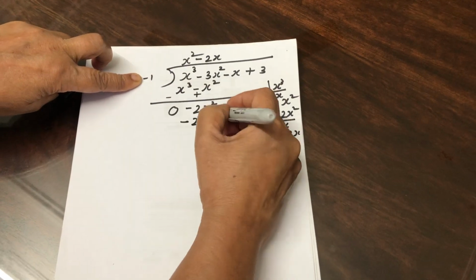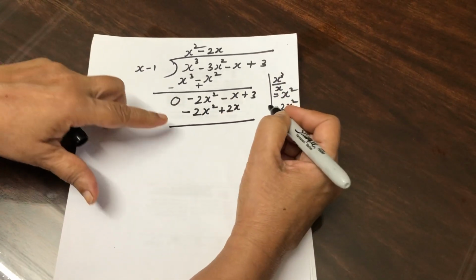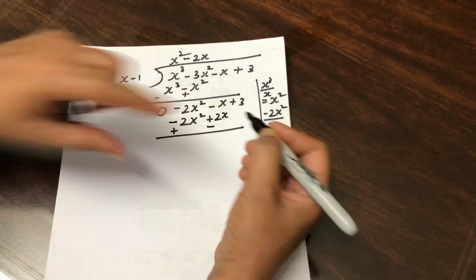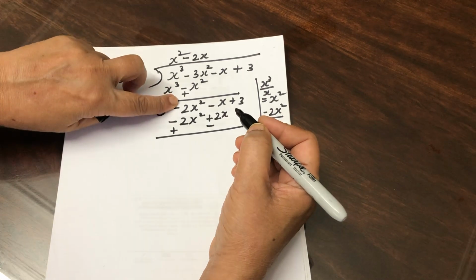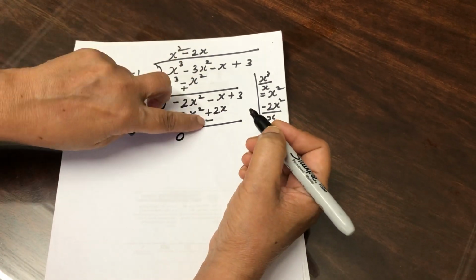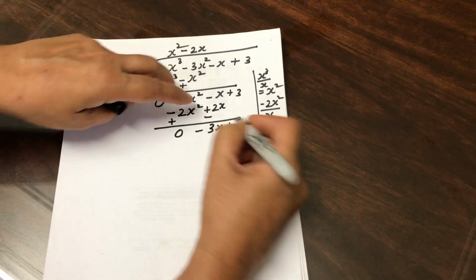2x into 1 is 2x, so it is plus 2x. Then again add the additive into this: minus will become plus, this plus will become minus. Minus 2x squared plus 2x squared is 0. Minus x minus 2x is minus 3x. This plus 3 will come down.